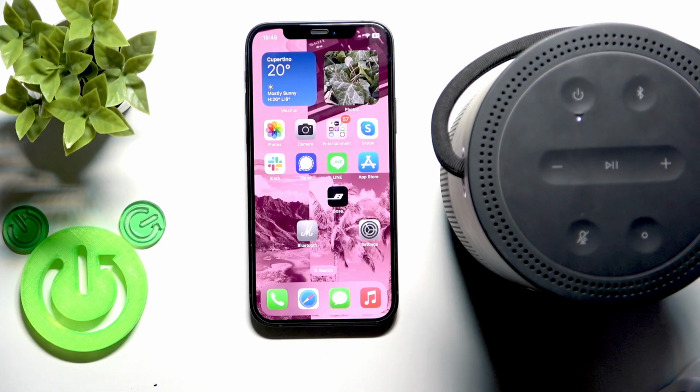Hello everybody and welcome. In this video I'm going to show you how to increase treble for your BOSE Portable Home Speaker.